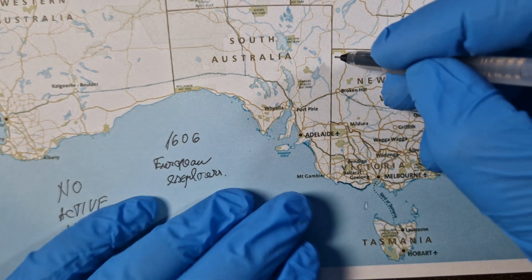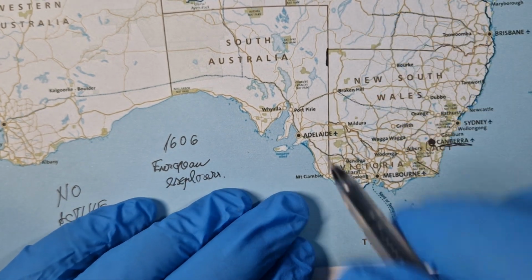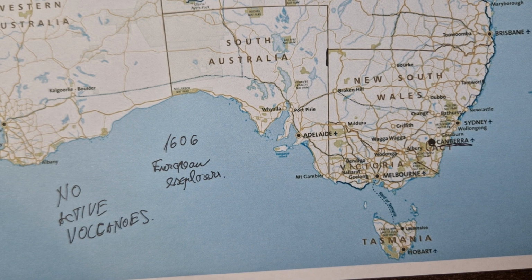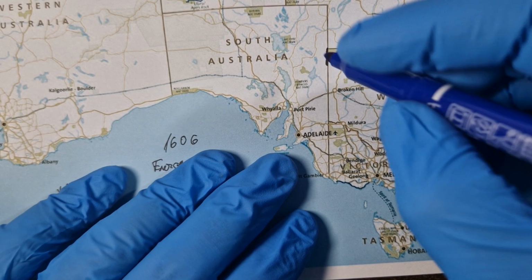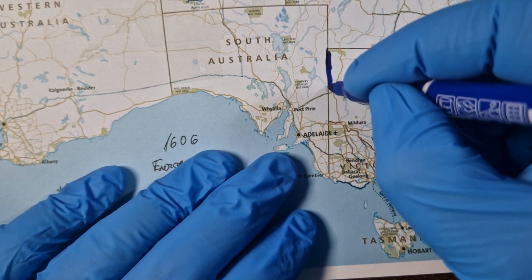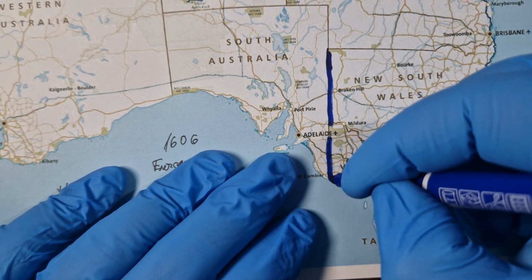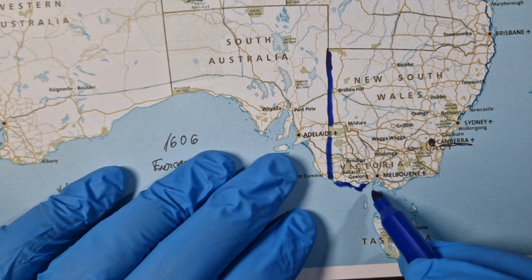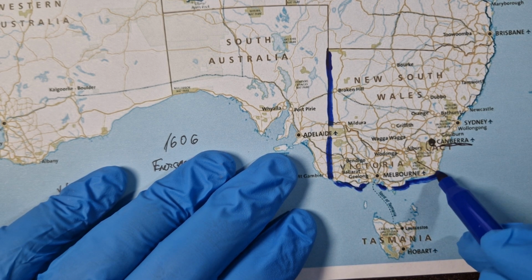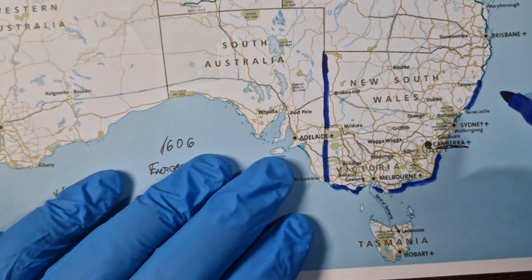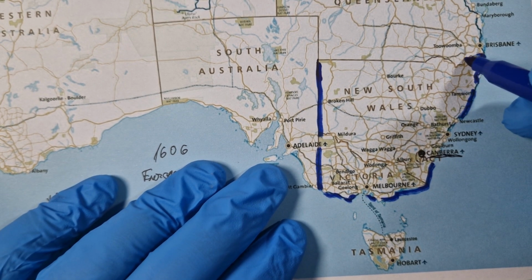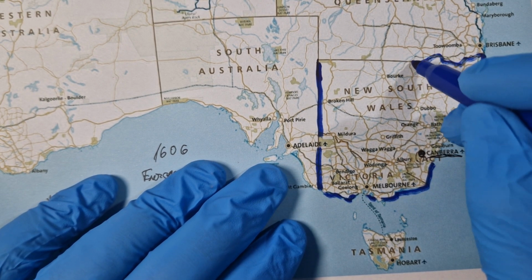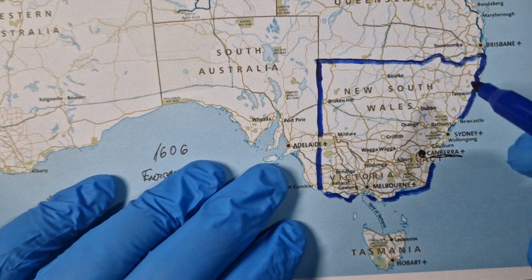I'm going to use a thicker marker just to see the contour. So, New South Wales is the first in our list. And this is the contour of the state region.